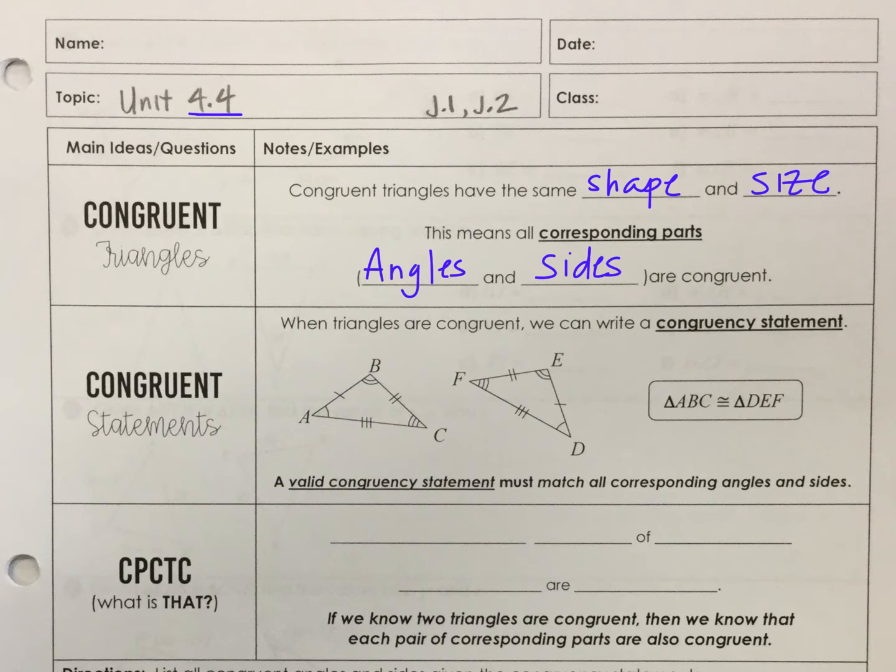So, when we talk about congruent triangles, you have to be very careful that they match. So, I know that corner A on this triangle matches corner D on that triangle because they both have 1 mark. I know that angle B matches angle E because they both have 2 marks. I know that angle C and angle F match because they both have 3 marks.